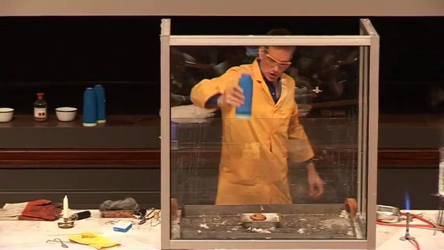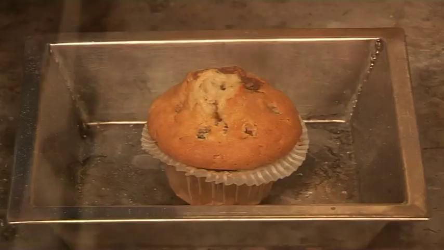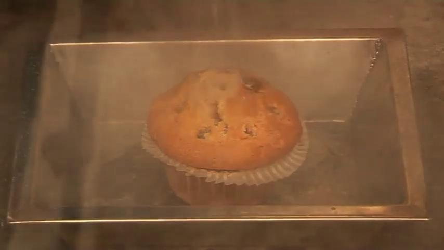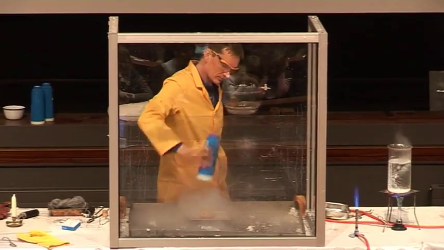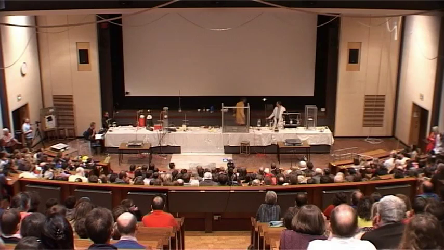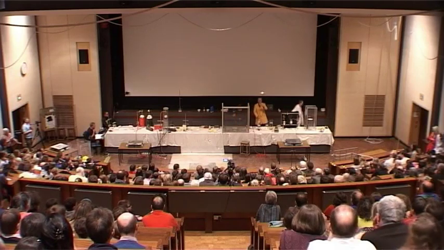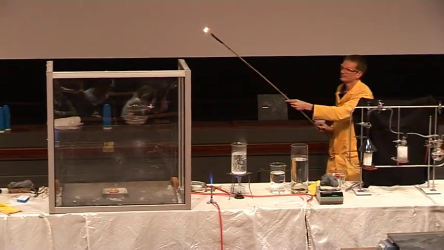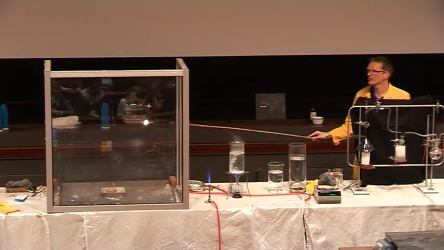Right, so we'll add some concentrated oxygen to the chocolate chip muffin. Thank you. And then apply a light. So you should be able to see some energy being released.